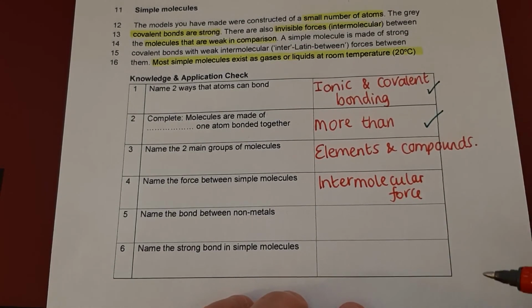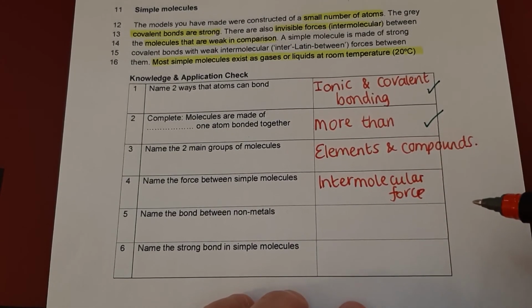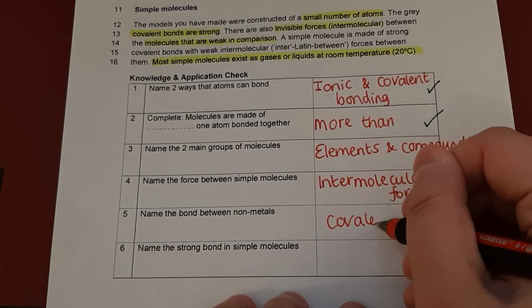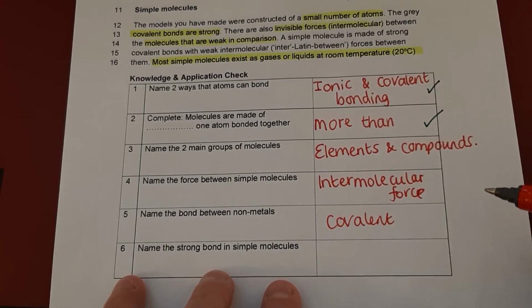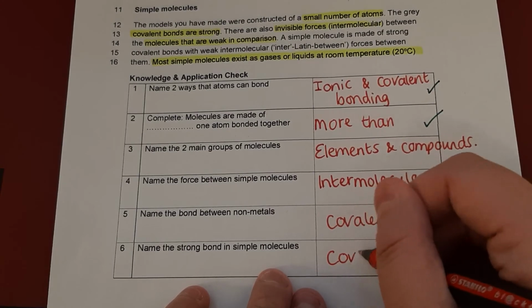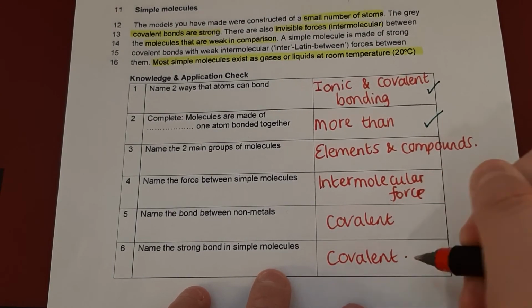The bond between nonmetals is covalent bond. Name the strong bond in simple molecules. That's also covalent bond.